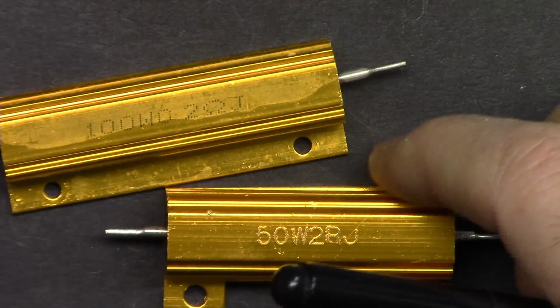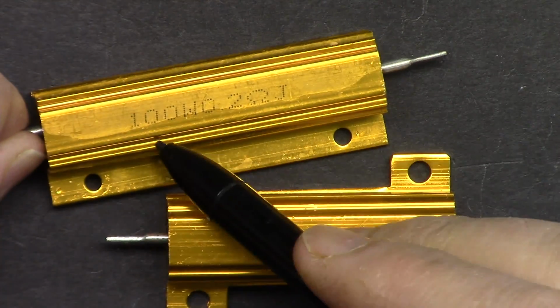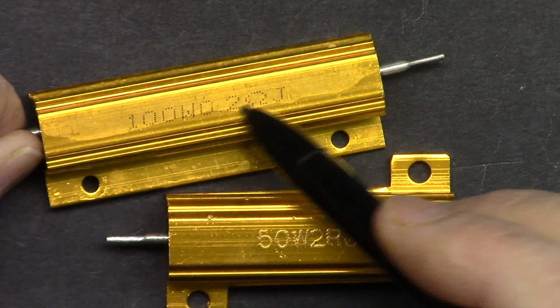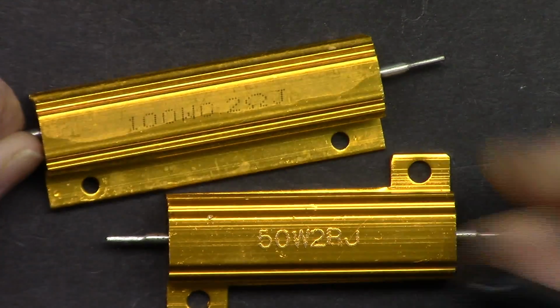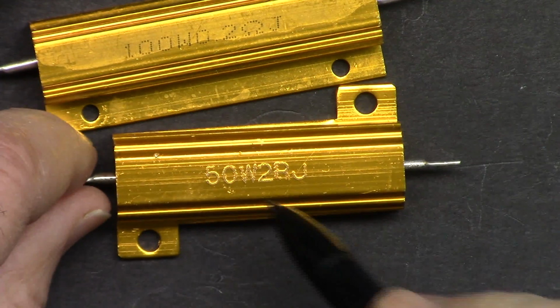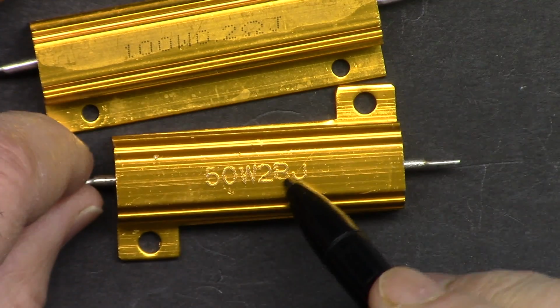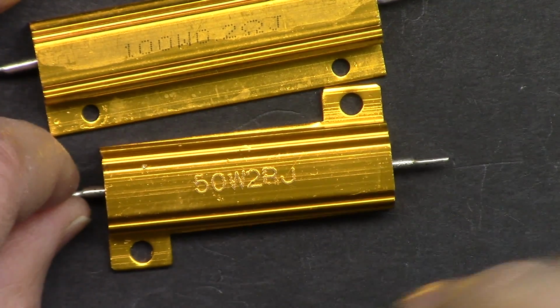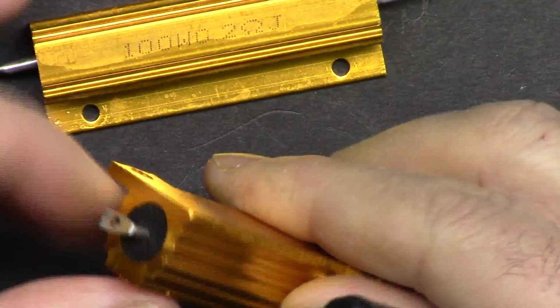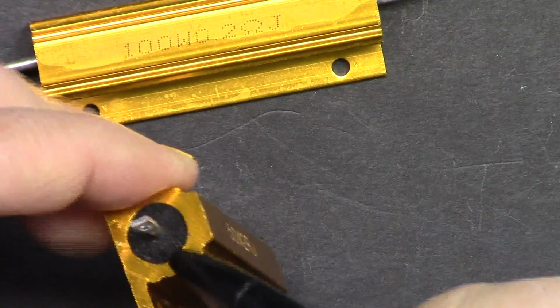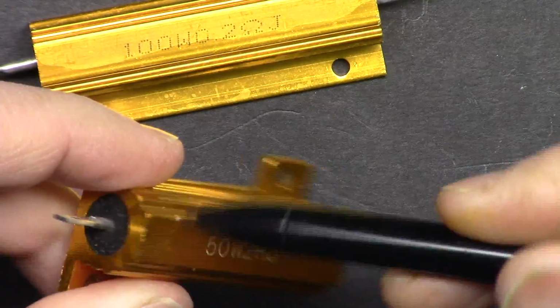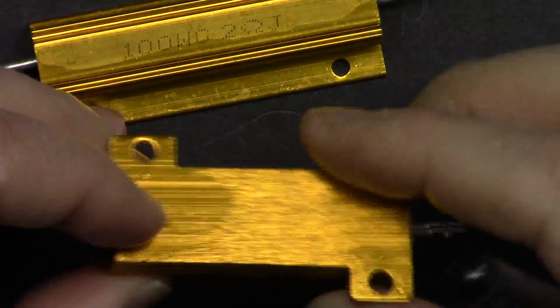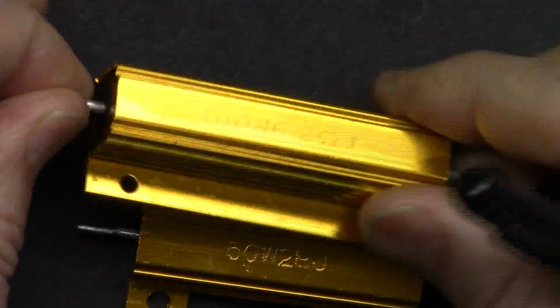These are the two huge resistors. This is 100 watts, 0.2 ohm, J. J means 5%. And here, this is 50 watts, 2R, that means 2 ohm, J, 5%. This is 50 watts, and this has wire wound inside. There is wire winding, and there is a heat sink to cool it down, because 100 watt is a lot of energy.